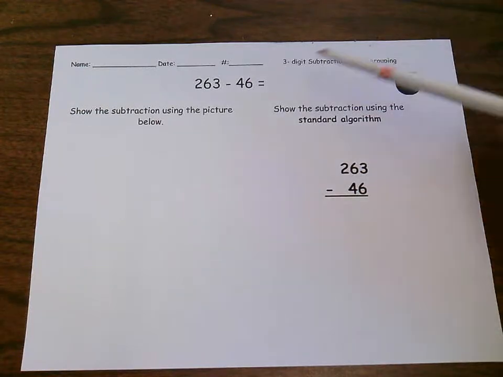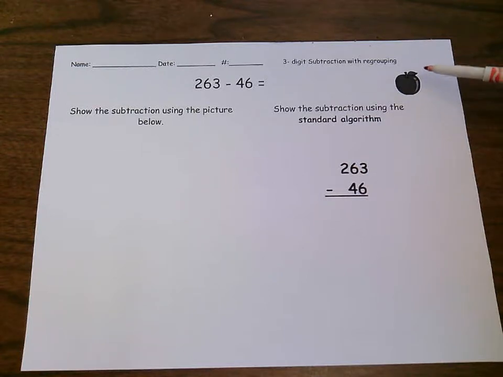Today we are going to be talking about three-digit subtraction with regrouping. If you have not grabbed the follow-along sheet with the apple, please pause the video to go get it now.